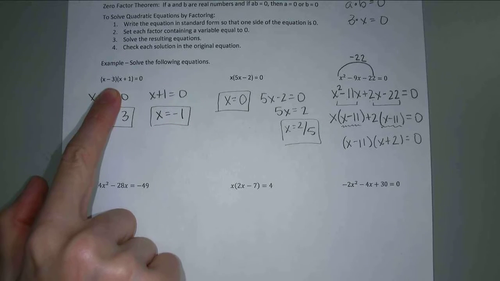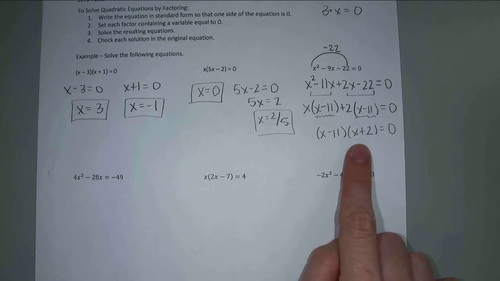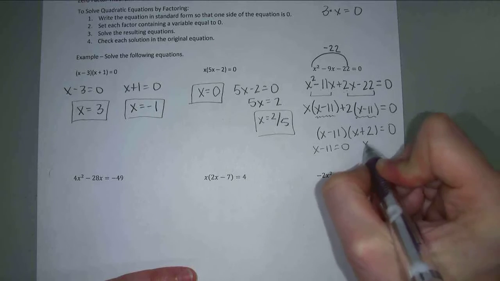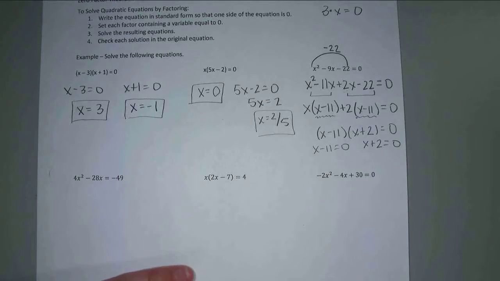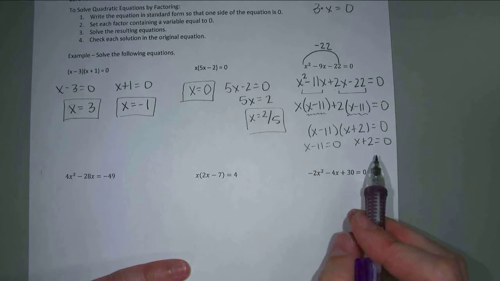What's crazy is we've done all this work and we still haven't gotten the solution. We've done all this work just to make it look like the first example we did, right? So remember, the whole idea is not to factor, but to factor so you can solve. And the whole idea is once you have it in factored form, you can just set each of those factors equal to 0 to solve, okay? So what are our 2 answers for x?